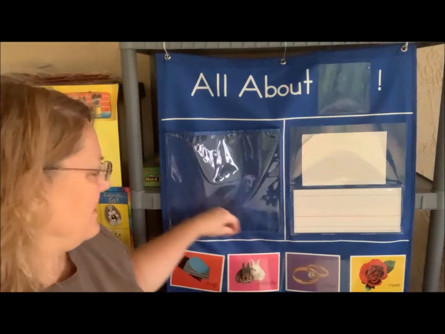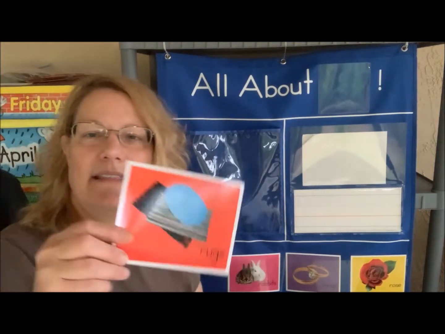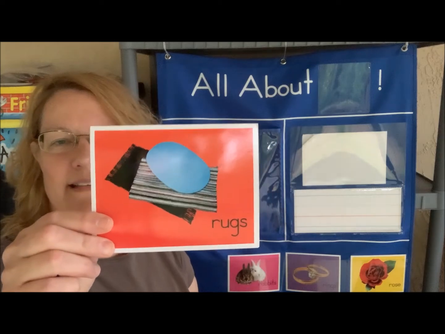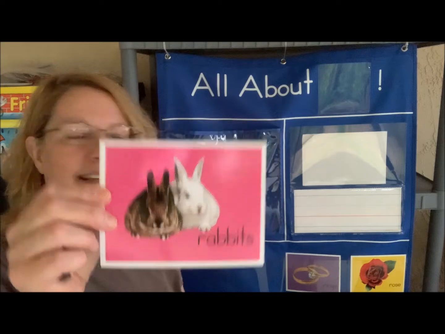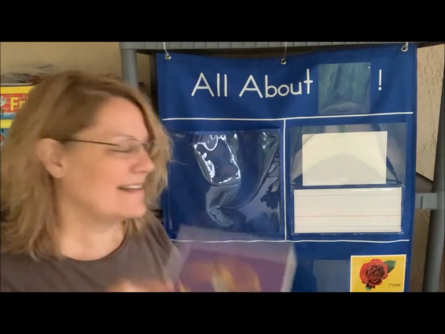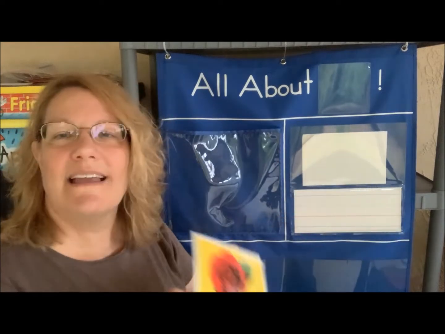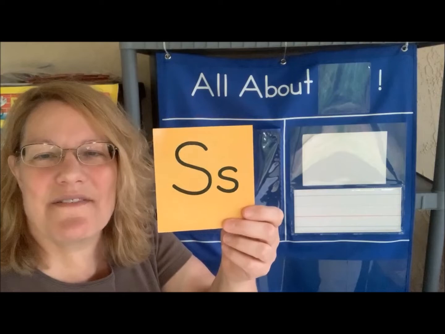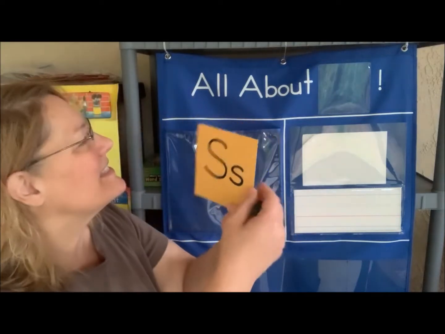And the last thing we have to take down, the R words. They all start with R: rugs, rabbits, rings, and rose.